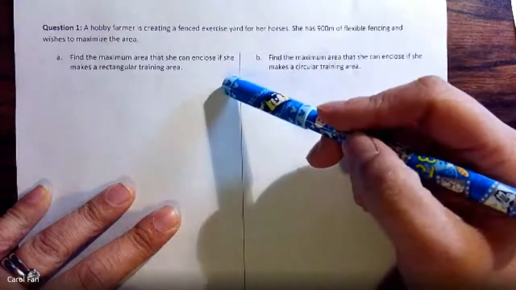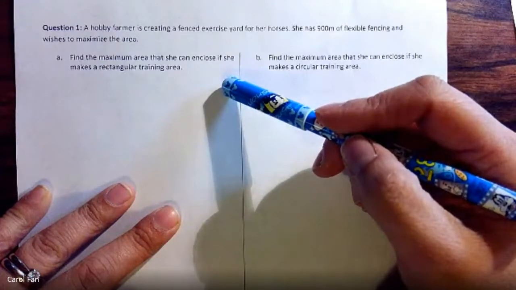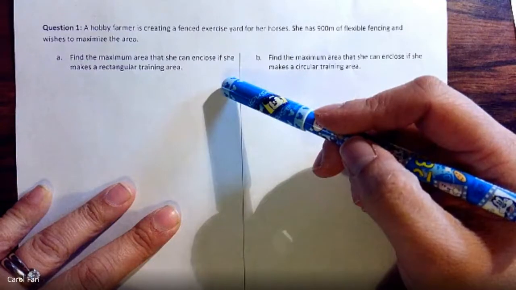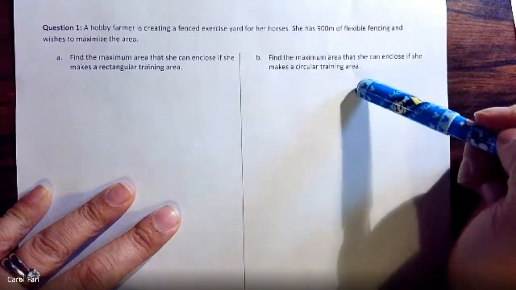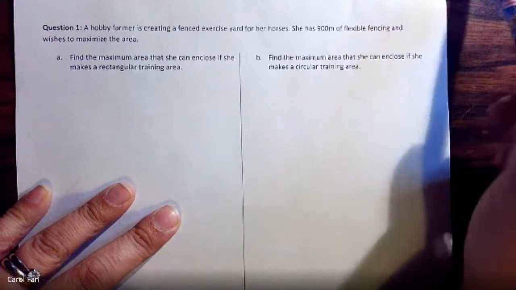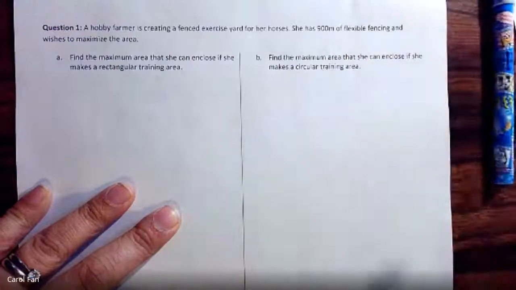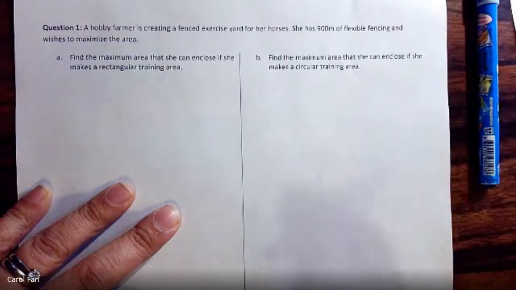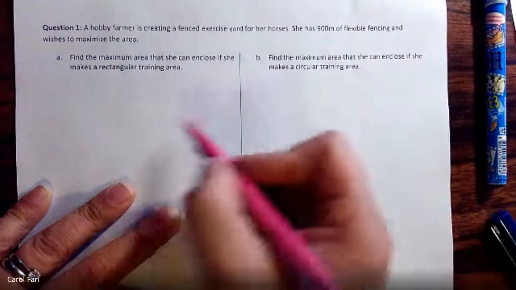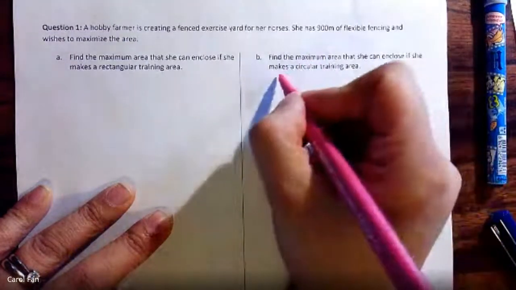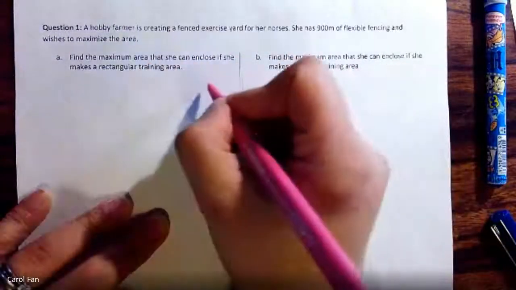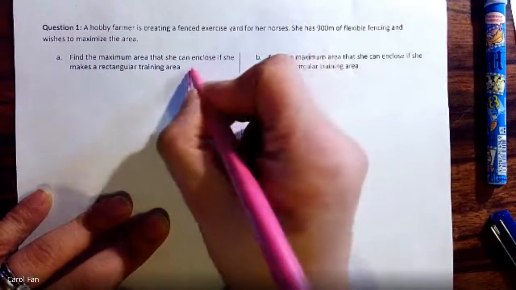So the first thing they're asking us is to find the maximum area that she can enclose to make a rectangular training area. The second part is asking us to find the maximum area she can enclose if she makes a circular training area. So we have two shapes that we're doing, and often you'll do this in design. You want to experiment with different shapes to see which one works the best.